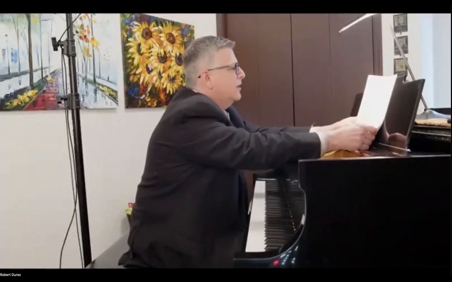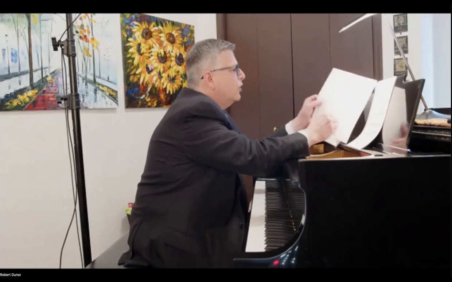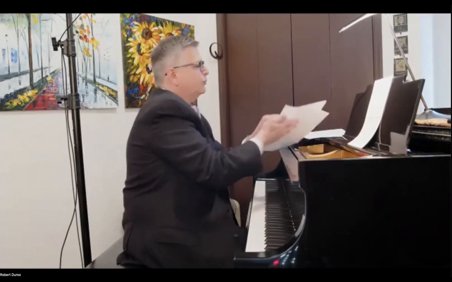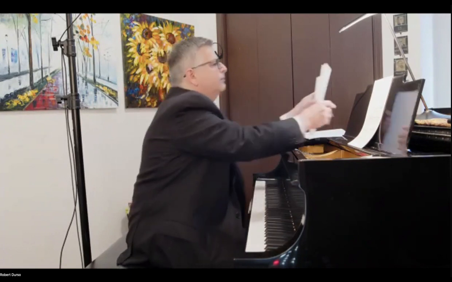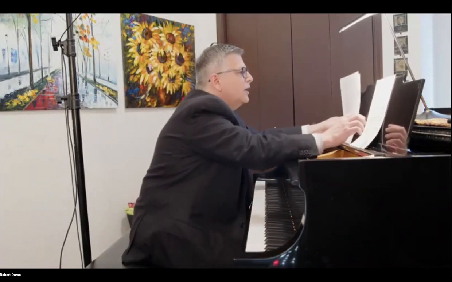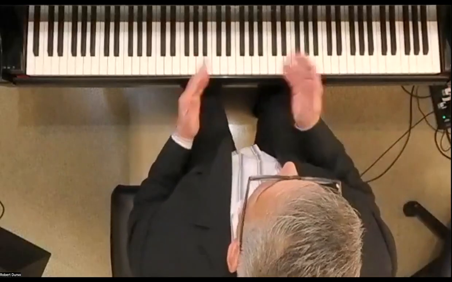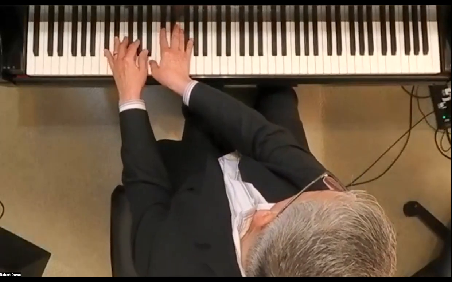So, to begin the movement, we have to come to terms with where the torso should be placed. When we look at the placement of the music, and I'll show you this from above, if my body stays centered, this is going to be incredibly uncomfortable.